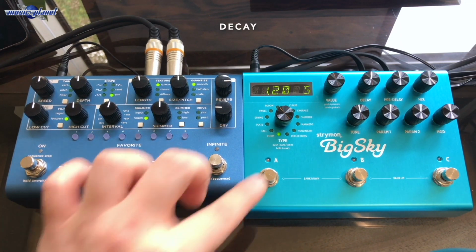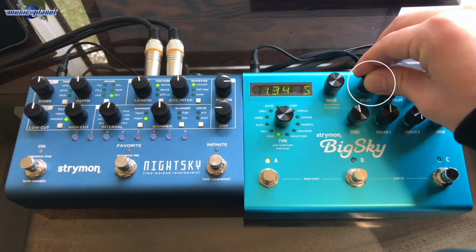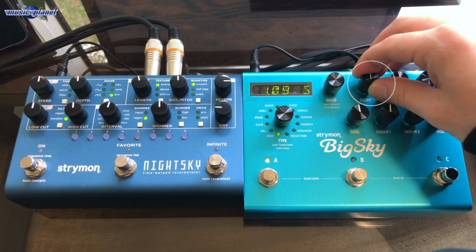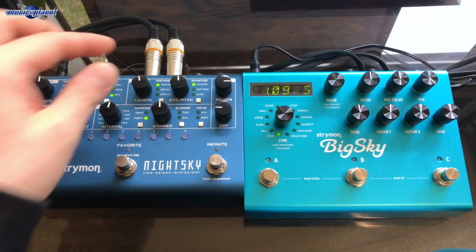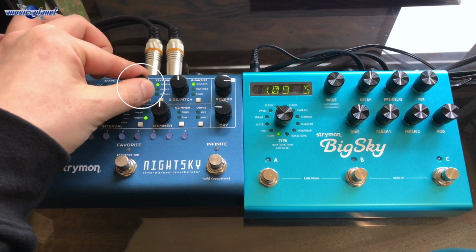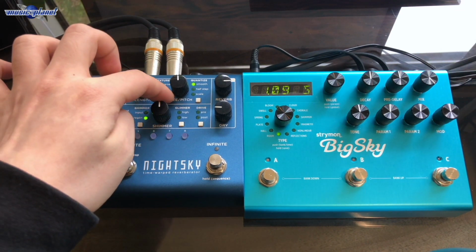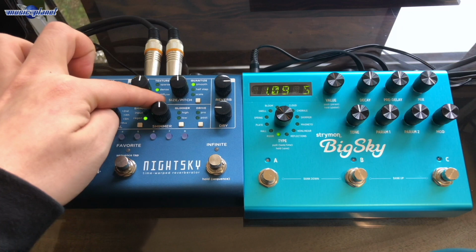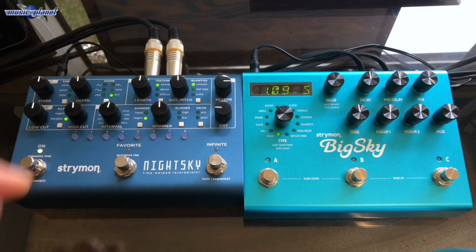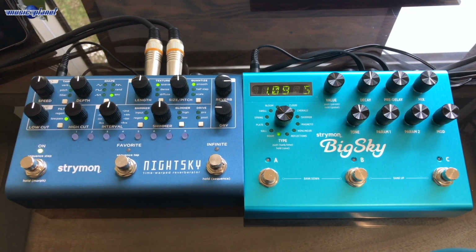As for decay, the Big Sky has a standard decay knob, controlling the length of the reverb. The Night Sky has a length knob, which essentially acts in the same way. It does have this texture button here, which selects between the different algorithms of the Night Sky, but for all intents and purposes, the length knob on the Night Sky and the decay knob on the Big Sky do the same thing. The size pitch knob and the Quantize button do something really special and are somewhat the heart of this pedal, but let's look at that in greater detail later.